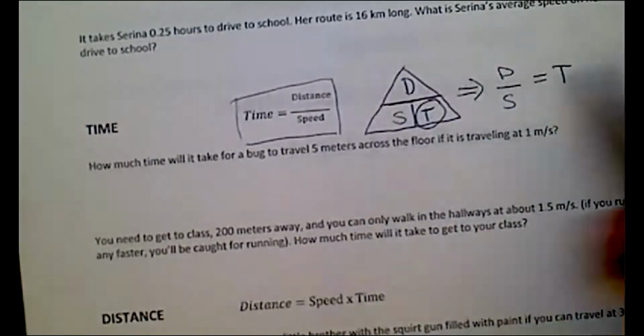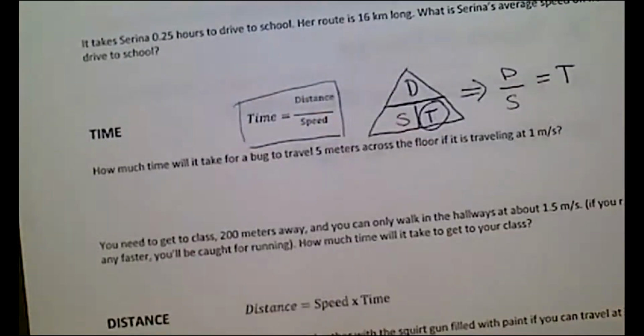Yeah, okay, cool. And then you can rewrite it like this. You know, algebra, you rewrite things all the time. Okay, so now that I've got that down, I'm gonna look at this problem.